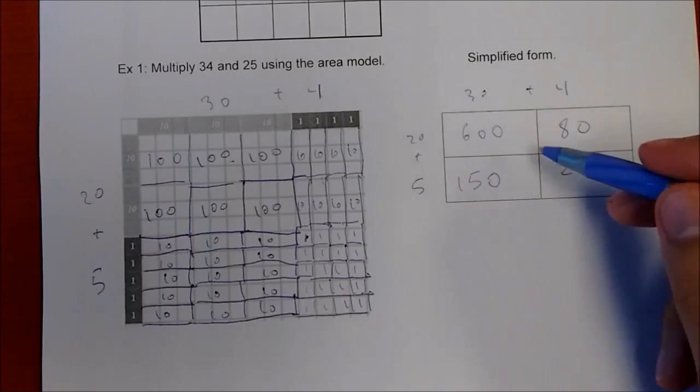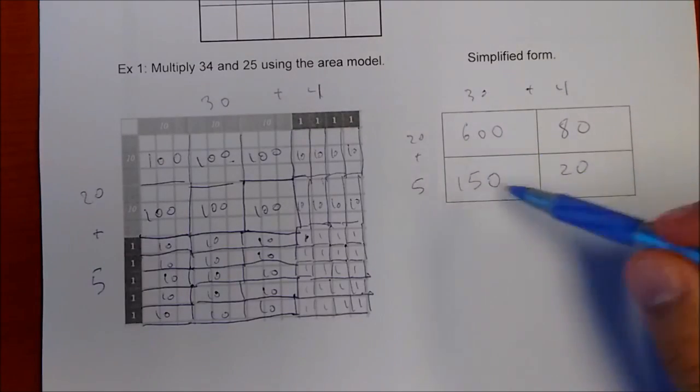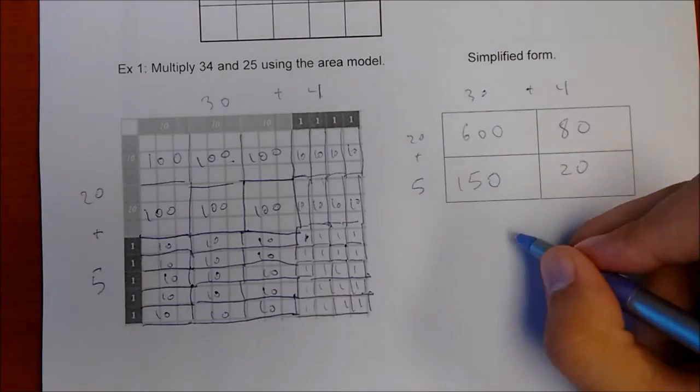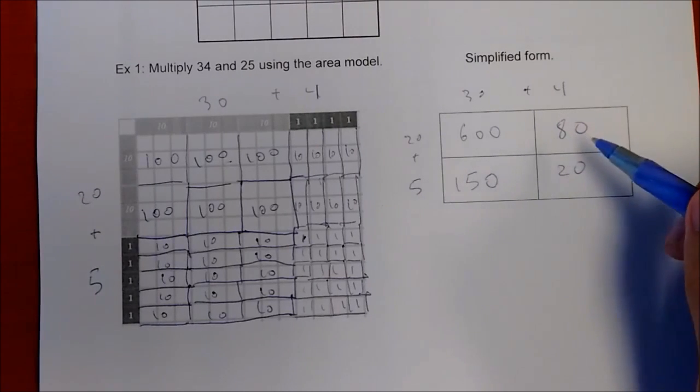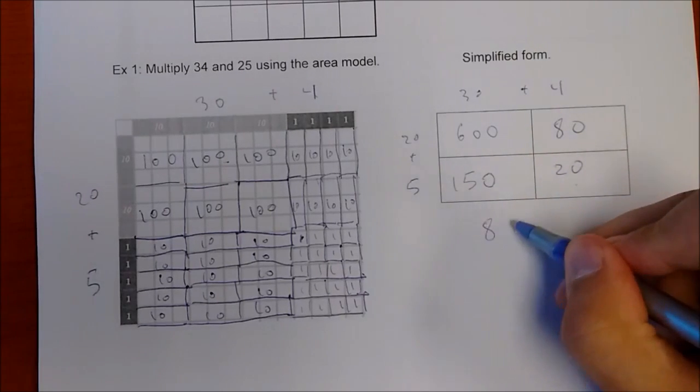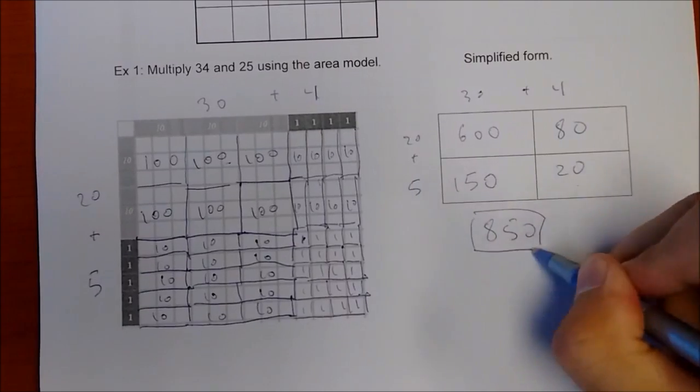And now adding 4 numbers is a lot easier than adding these 1 million numbers over here. And adding these gives us 600 plus 80 is 680, plus 20 is 700, plus 150 gives us a total answer of 850.